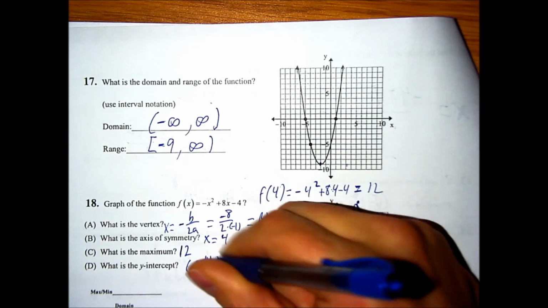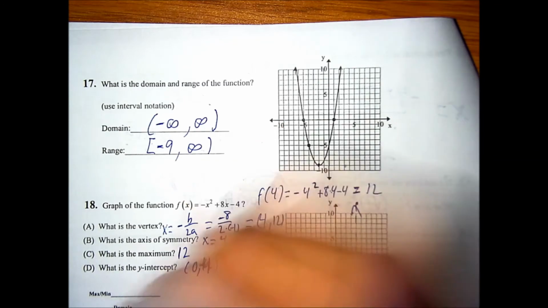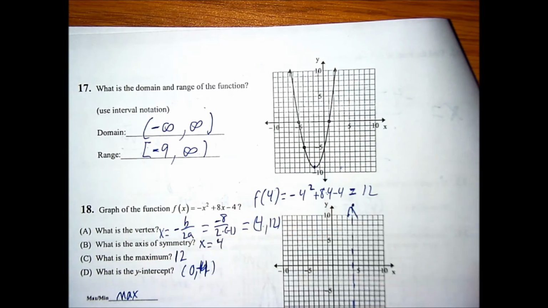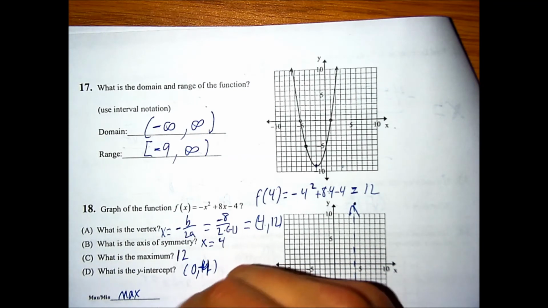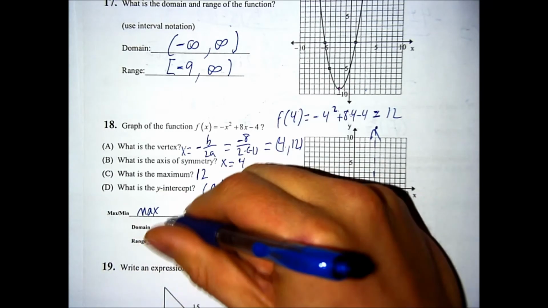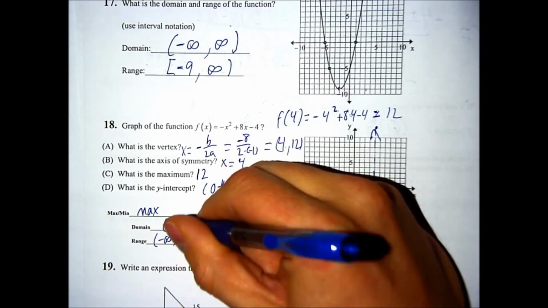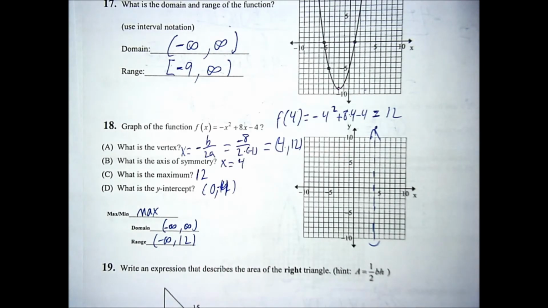The constant at the end of the function. This is a maximum because it's pointing downwards, negative. And because it's pointing downwards, the range will be bounded by the maximum value. So it's going to be negative infinity, comma 12, because it's pointing downwards instead of upwards. And then again, the domain is unlimited. It's not possible to limit the domain of a quadratic unless said quadratic is an x equals y squared type, which we have not done yet. So the domain is always unlimited, until next semester.